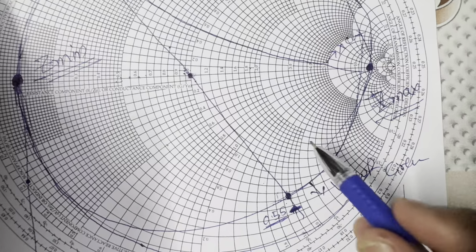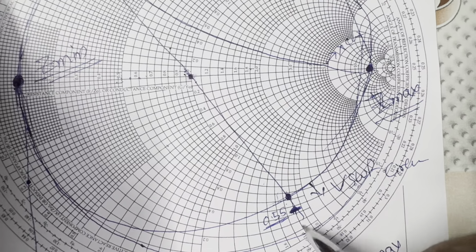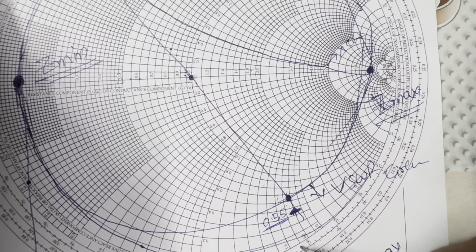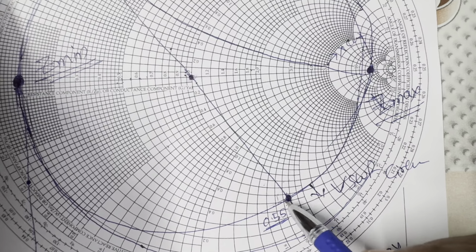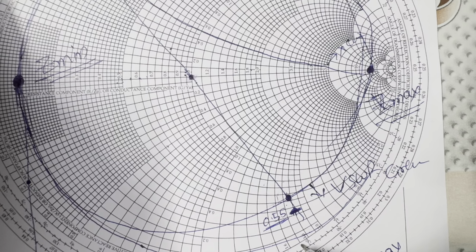And look here, the X circle value. Two X circles are flowing in between these two, 1.6, 1.7. It is the 1.7 circle, it is the 1.8 circle.